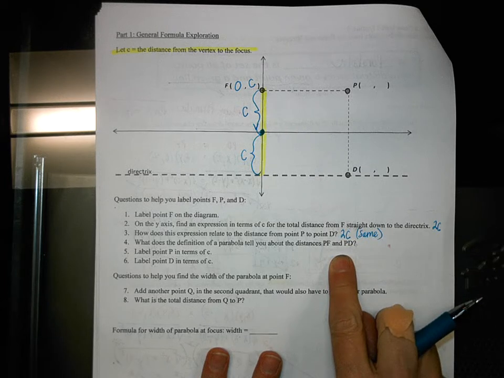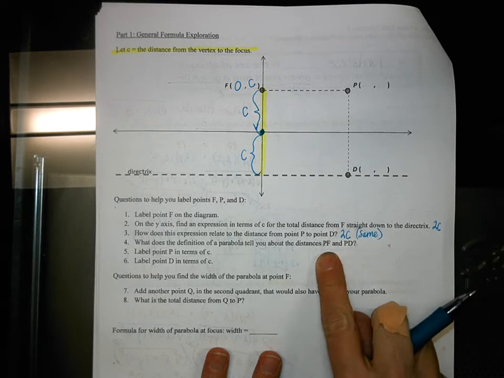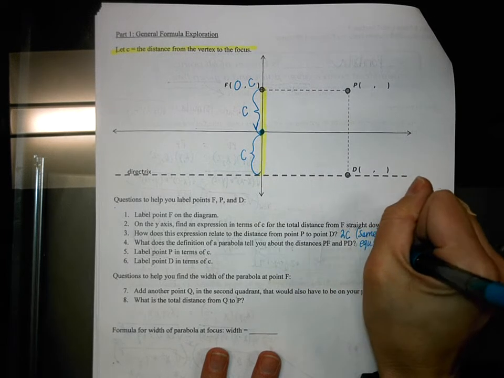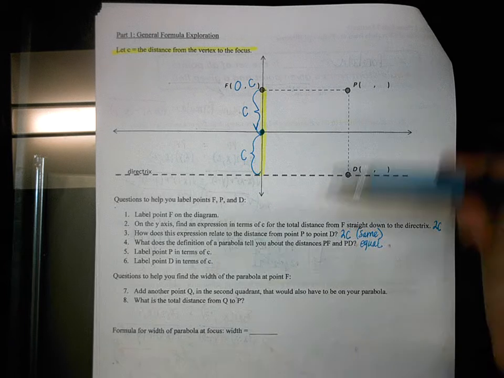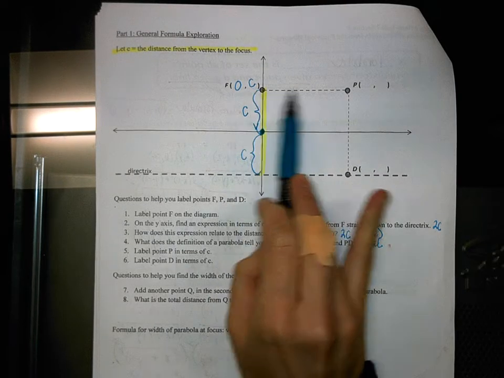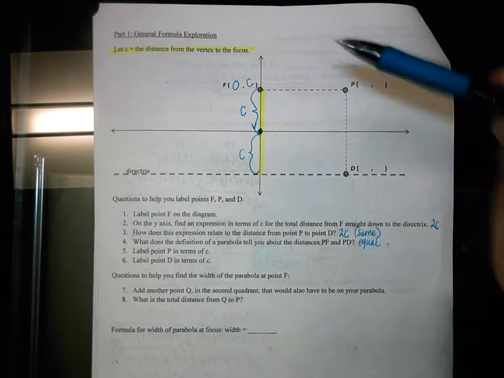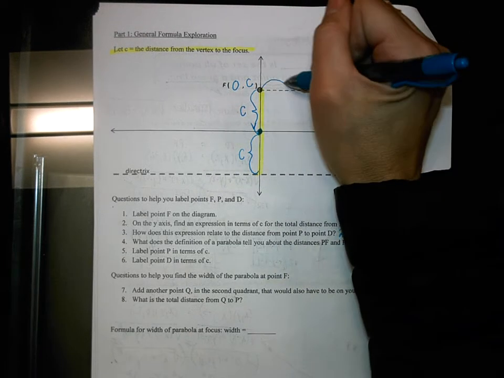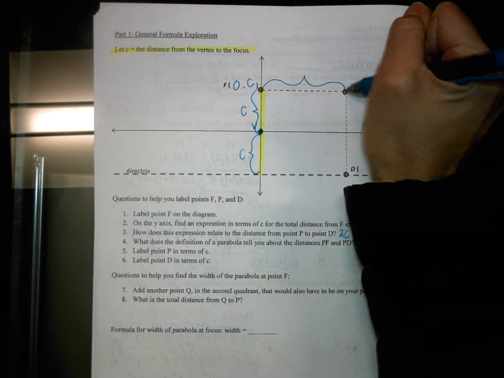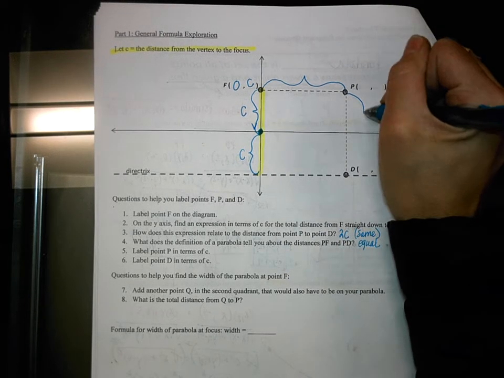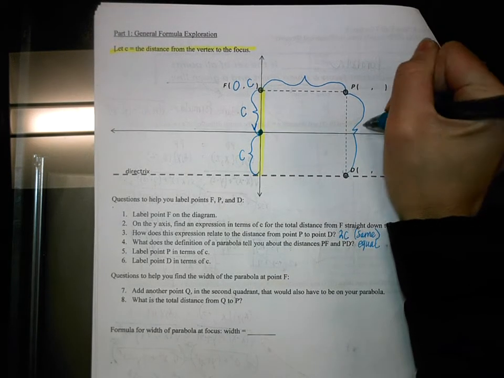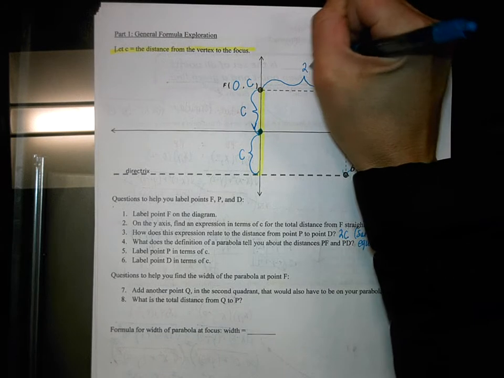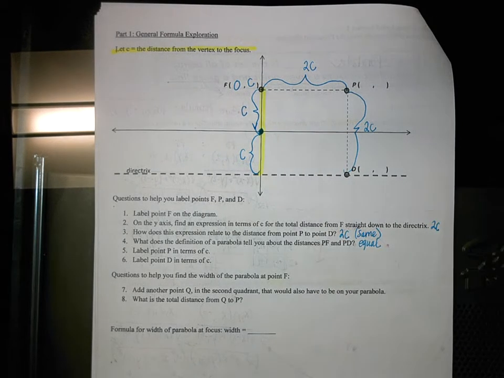If you go back to the page before, PF and PD are what? They are equal. Does that make sense? So from PF, right here, to PD, they are equal. So therefore, what is this distance? 2C, very good, because you guys told me that this distance was 2C, which means that this distance also has to be 2C.